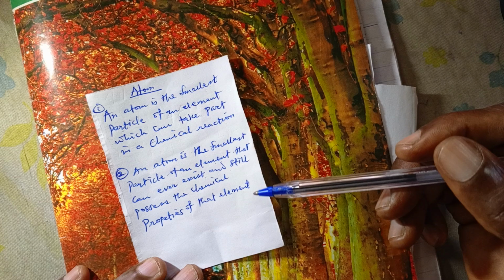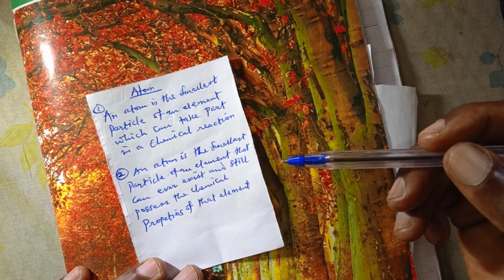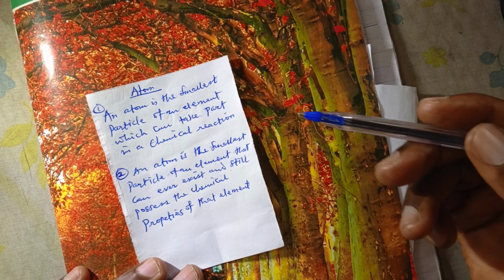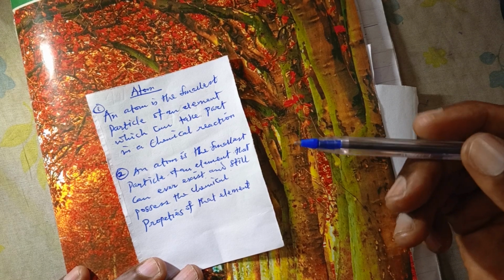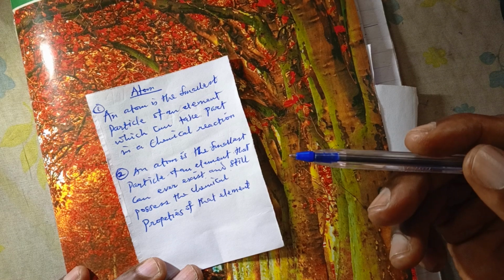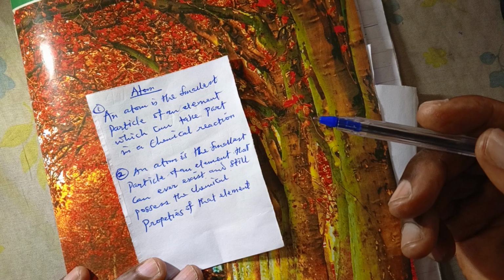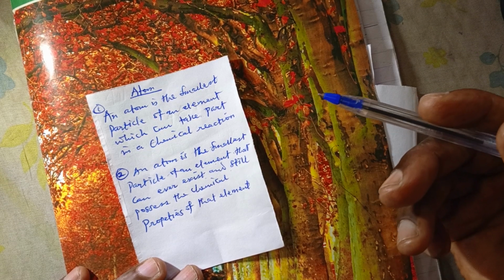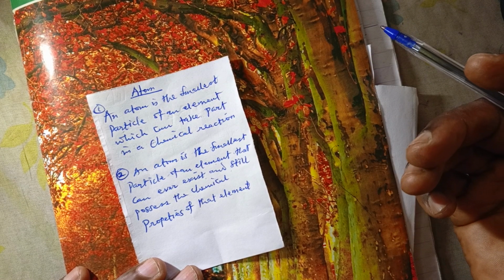Take for instance, sodium is an element, sulfur is an element. We all know that one of the physical properties of sulfur is that it is yellowish. A physical property of hydrogen is that it is gaseous at room temperature. So it's a gas at room temperature.